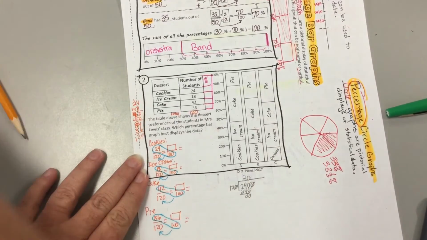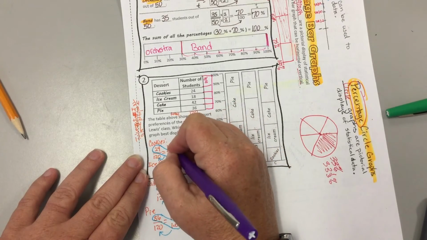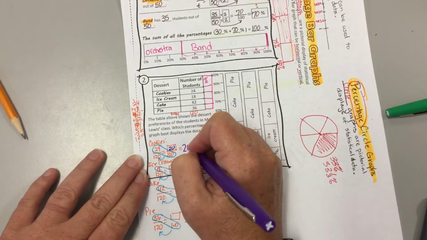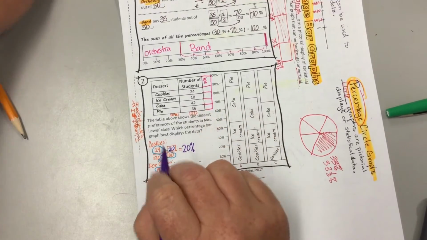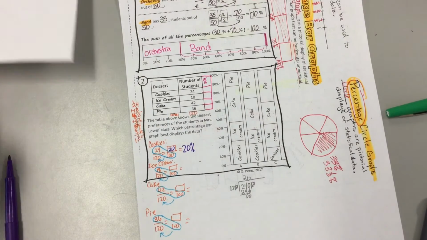And I'm going to get, where's my color? 20%. Is that what y'all got for the first one? Good, good. All right, let's do the next one.